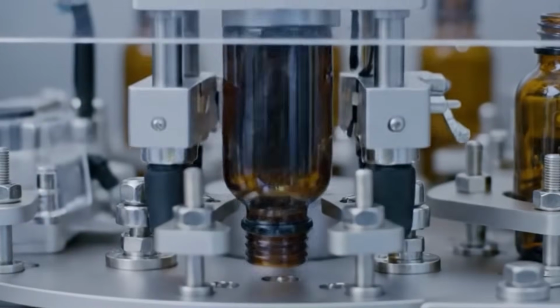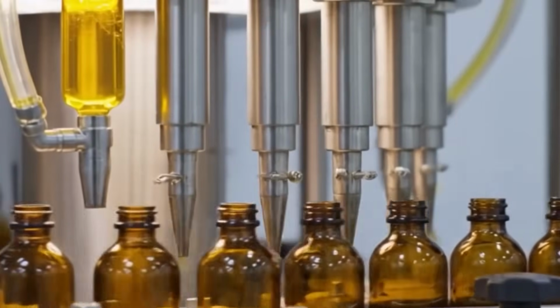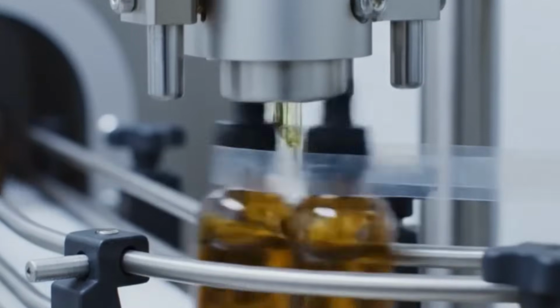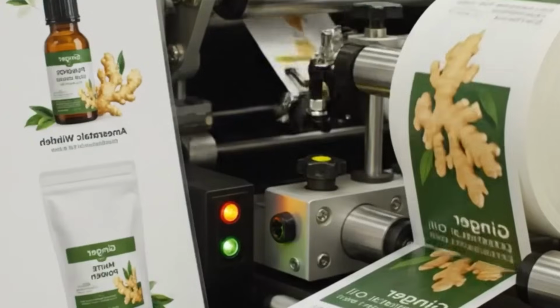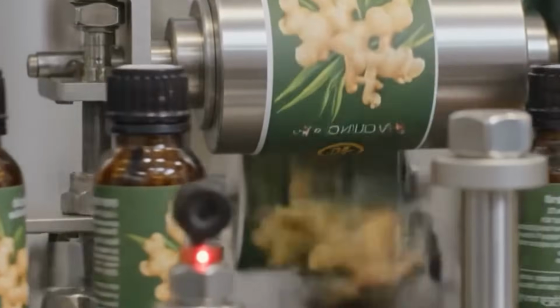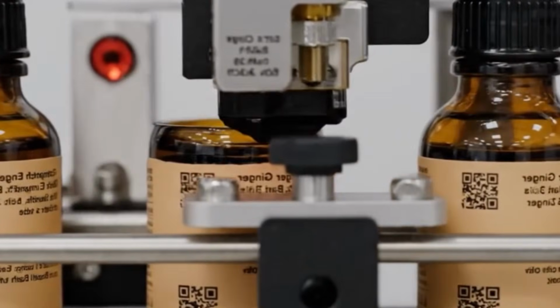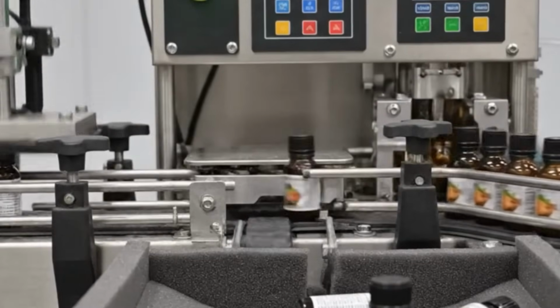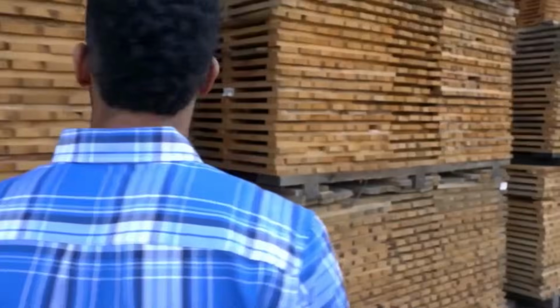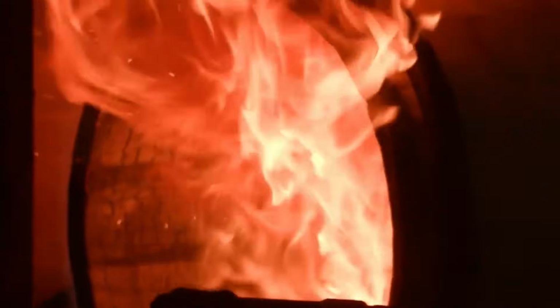Multi-packs advance to the case packing area. Automatic case erectors unfold corrugated blanks into boxes and place them on a conveyor. Robotic gantries fitted with suction grippers pick up multiple multi-packs at once and lower them into open cases. Depending on format, cases may be closed using tape applicators or hot melt glue systems.